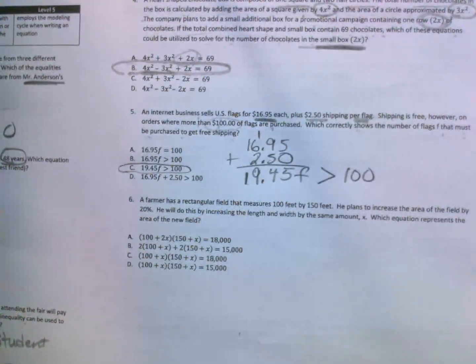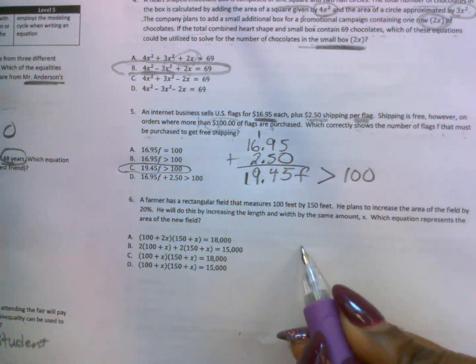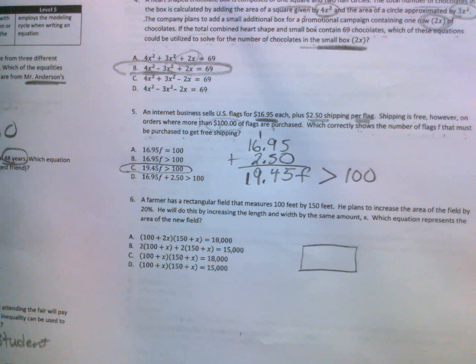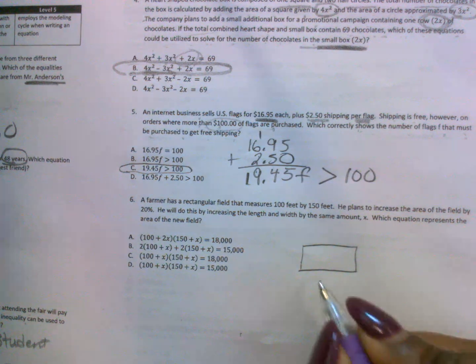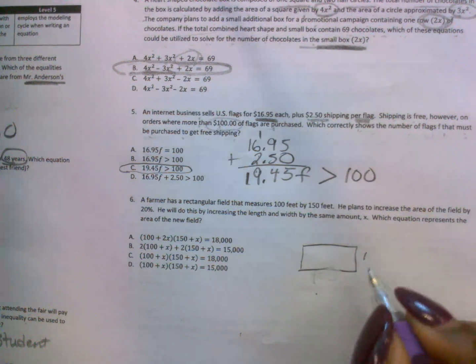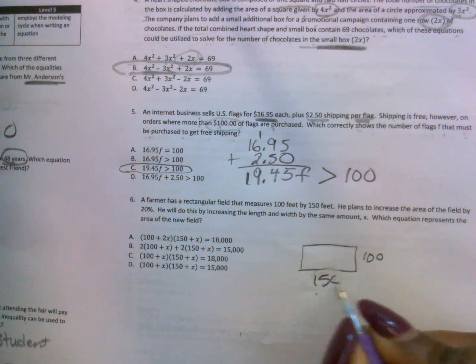All right, so number 6. See if you can get number 6. A farmer has a rectangle. Please draw the rectangle. Okay, has a rectangle that measures 100 by, oops, let's put the 100 on the smaller end, by 150 feet.